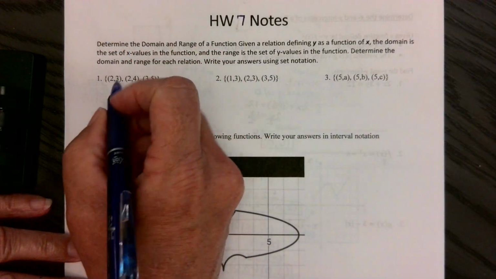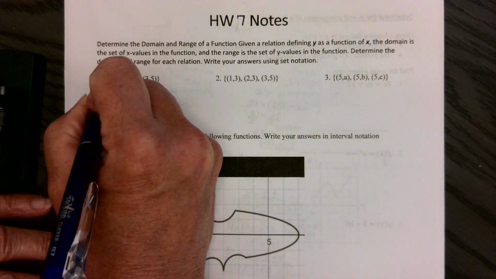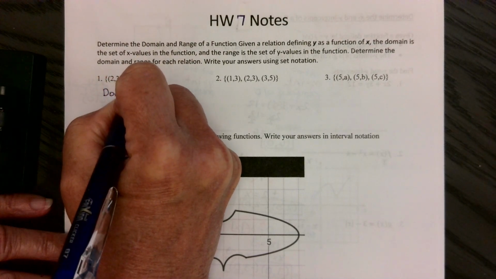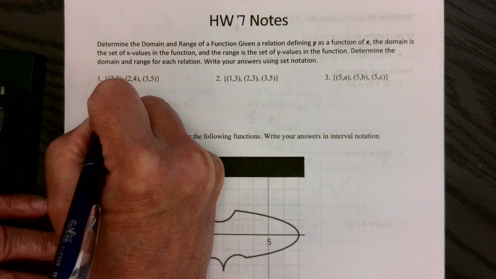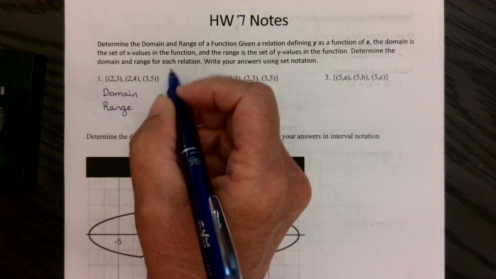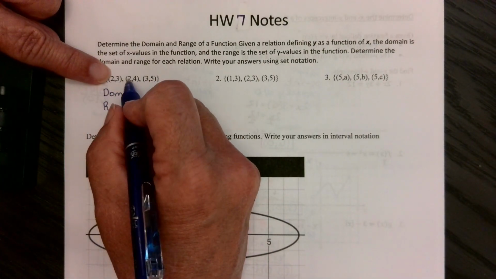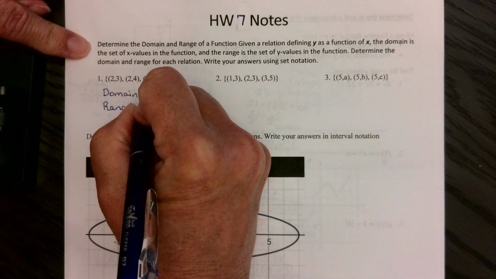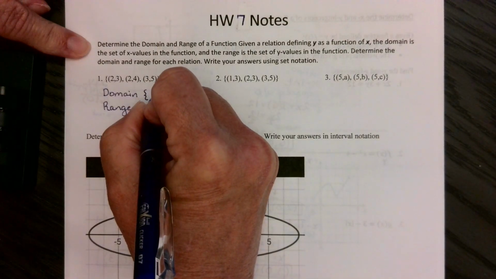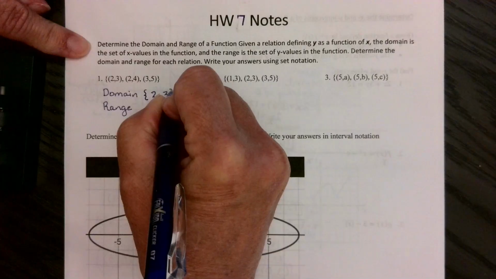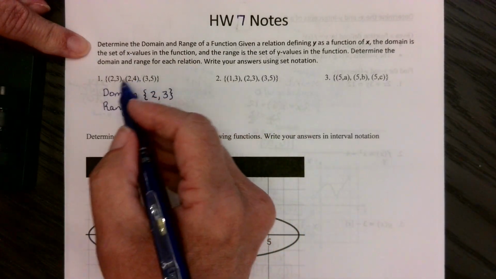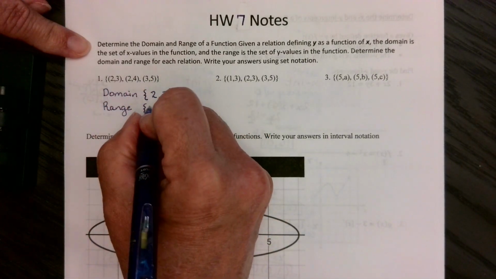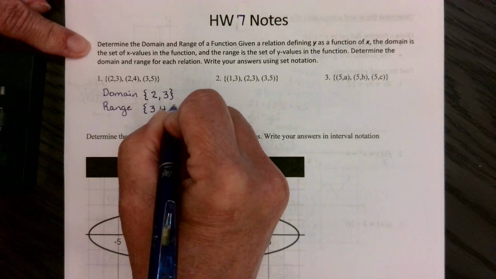Set notation looks like this. Okay, so first of all, for my domain, and then we have range, okay? So the domain are our x values, which are 2, 2, and 3. We only need one of them. So set notation, you just use braces and you go 2, comma, 3. That's it. You don't need both the 2's, just one of them. The range are our y values, 3, 4, and 5.